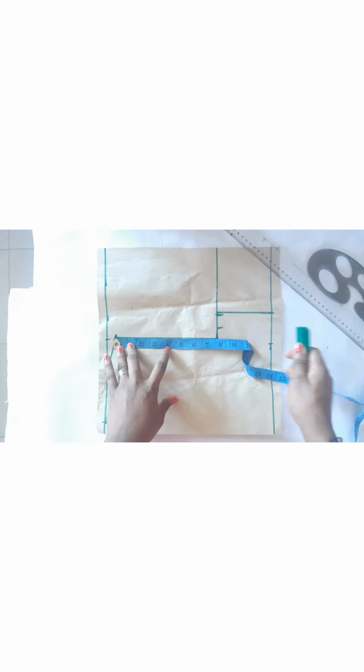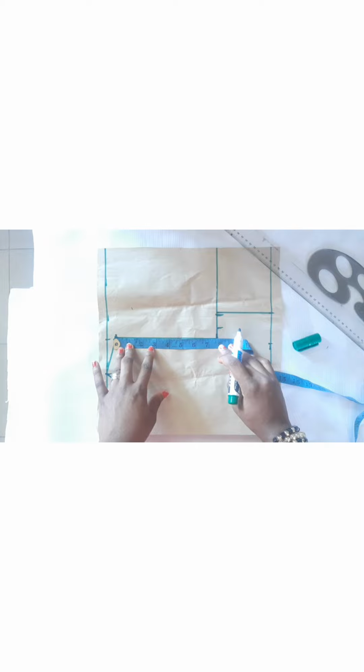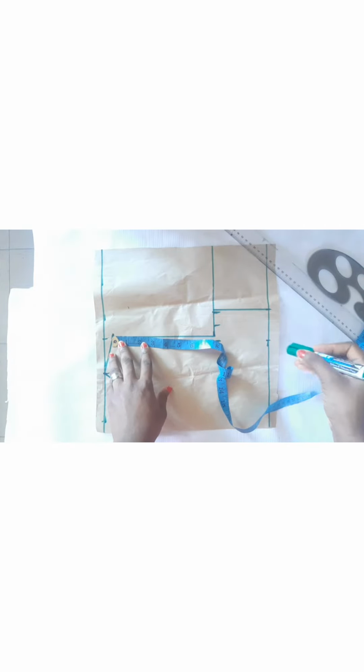Like I told you, the child I'm making this dress for is 10 years old, but she looks way older than 10 years old. So I'm going to get the midpoint of this armhole length, and the midpoint is 3.5.